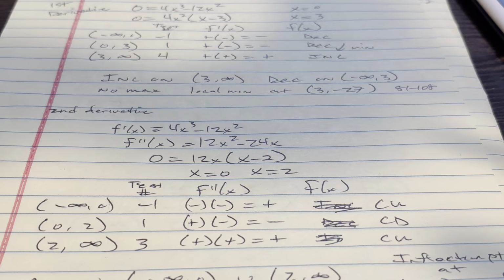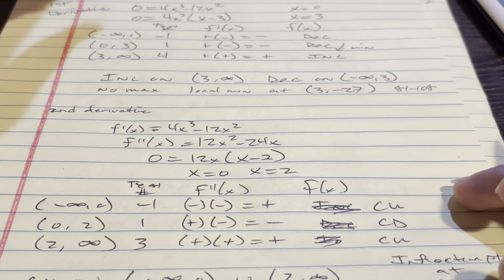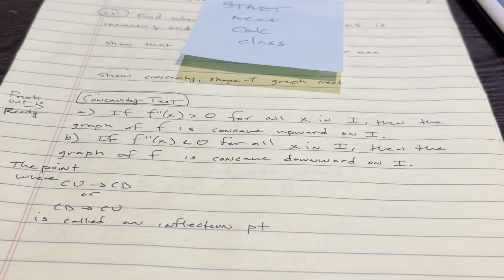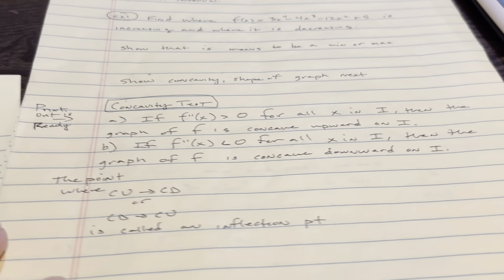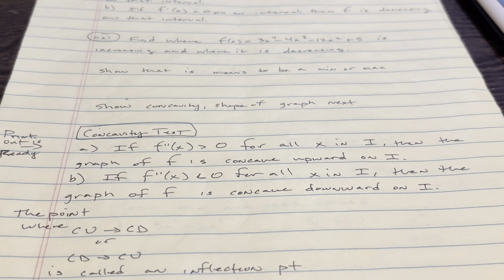So where are we going next? Yes, where we are headed next is the following. I need you to write this down, just this definition here. It's called the concavity test. If f double prime is greater than 0 for all x in some interval I, then the graph of f is concave up on I.